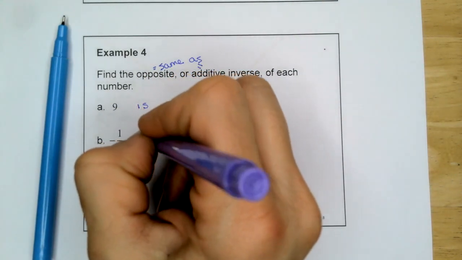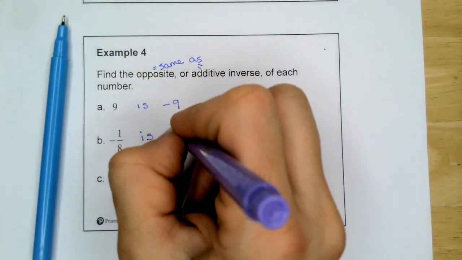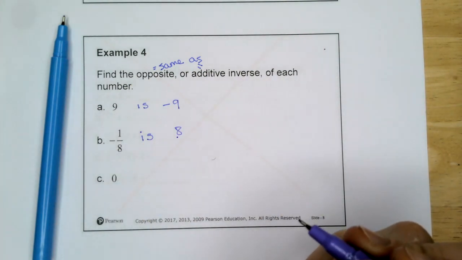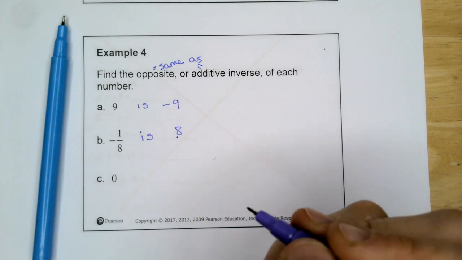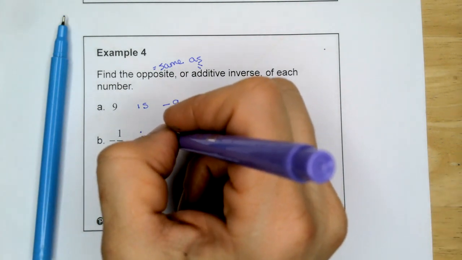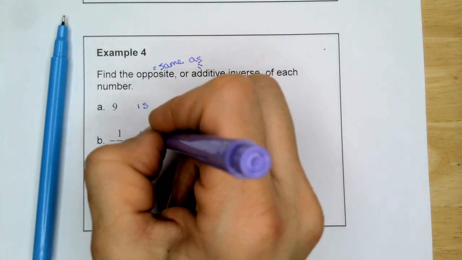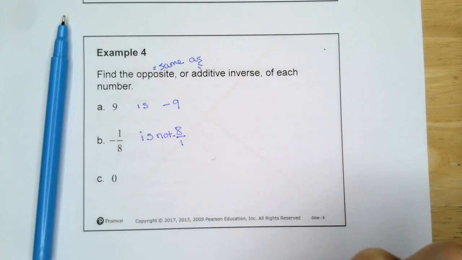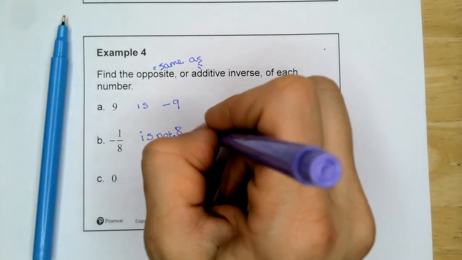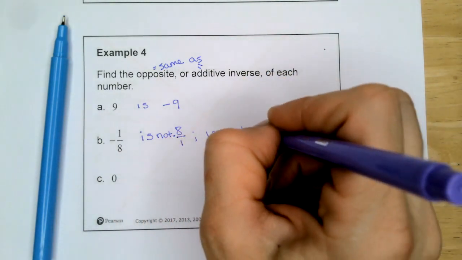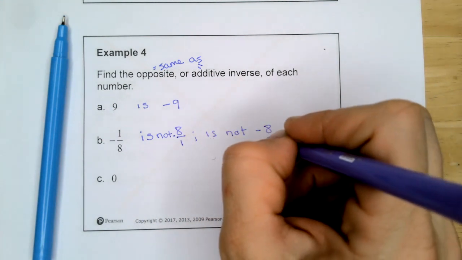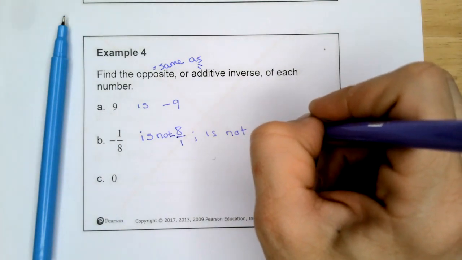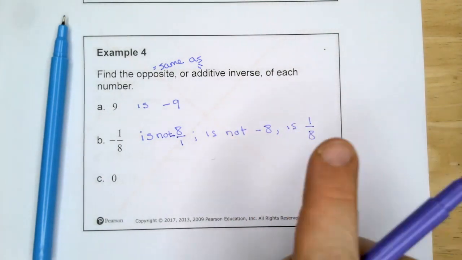-1/8's additive inverse is, oh, guys, I made the mistake while I was about to explain not to make the mistake. It is not -8/1, is not -8, it is 1/8, okay?